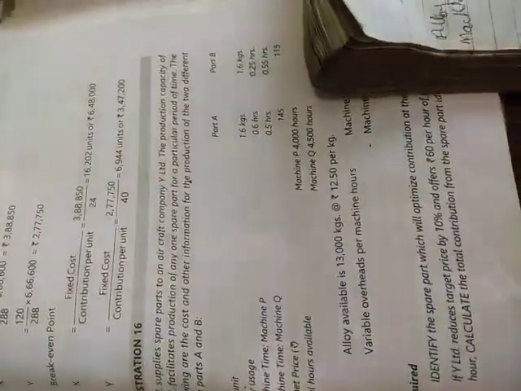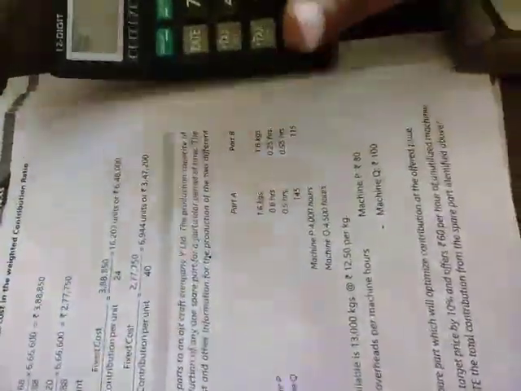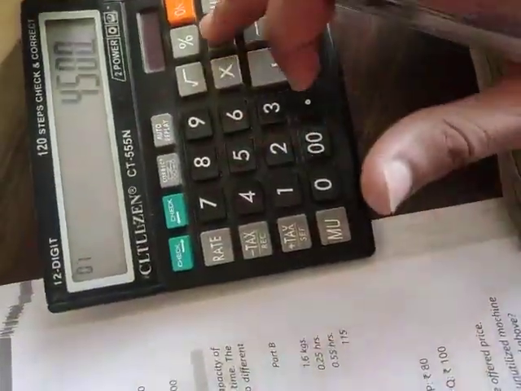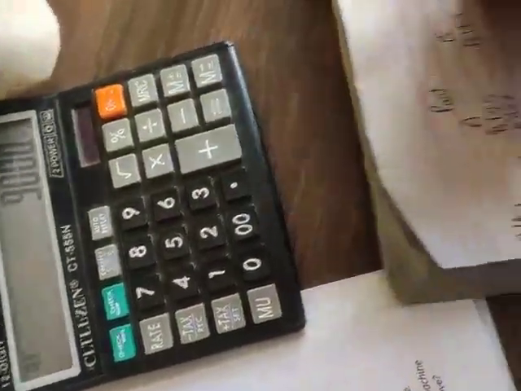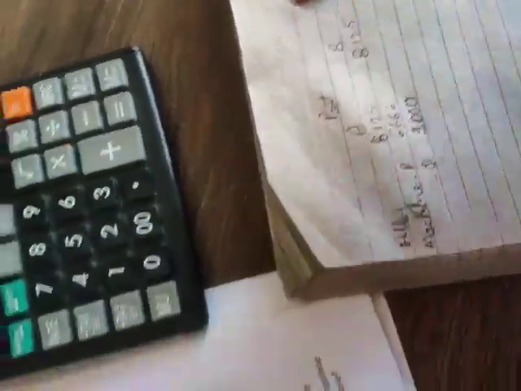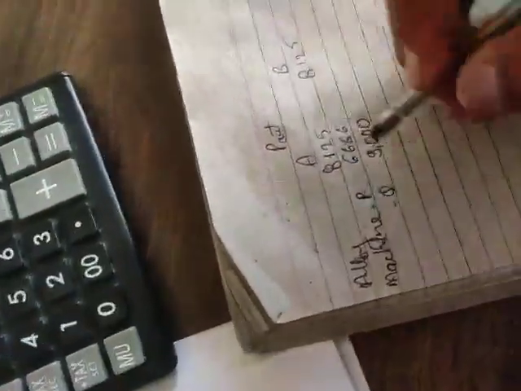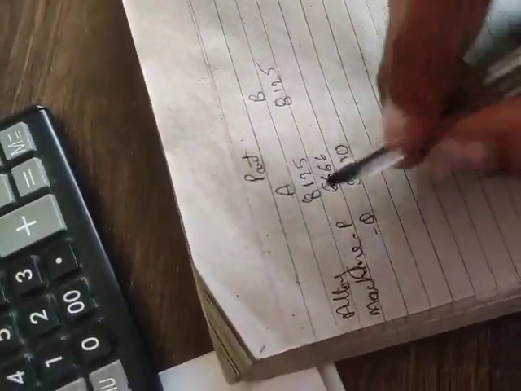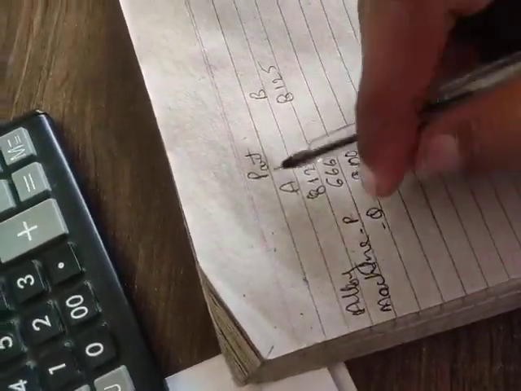And what about machine Q? Machine Q requires 0.5 hours to manufacture one unit. We have in total 4500 hours. 0.5 hours is the time for one unit, so in total 9000 units we can produce. Now in this part A, we limit our production to the lowest of these three.